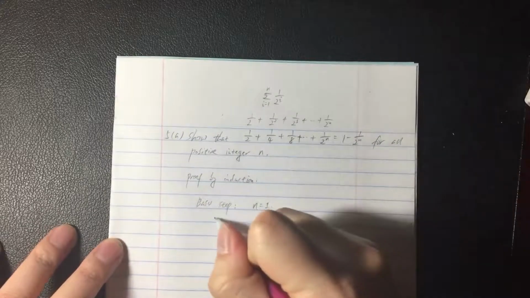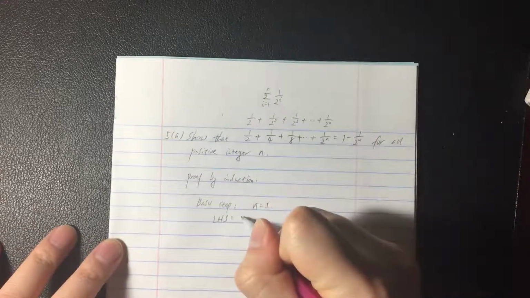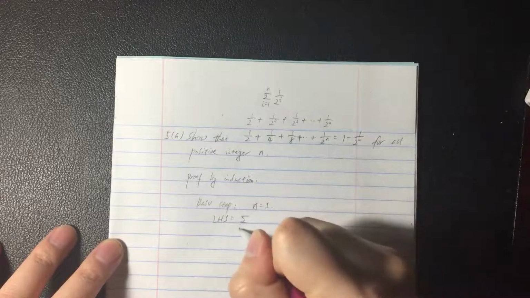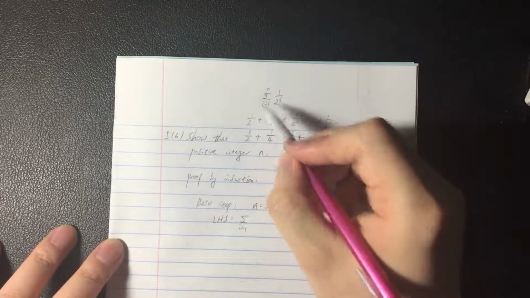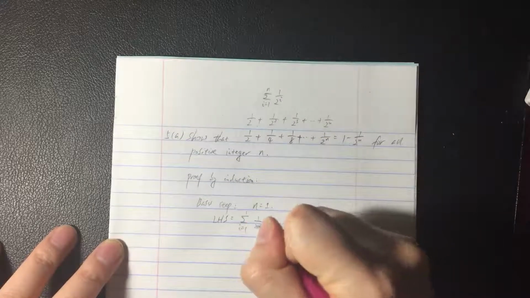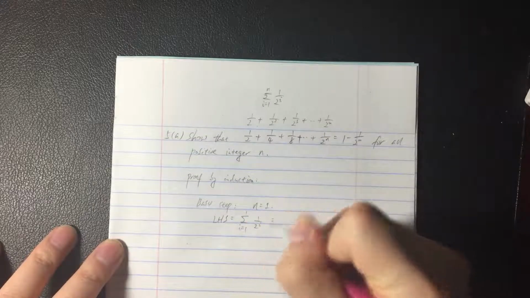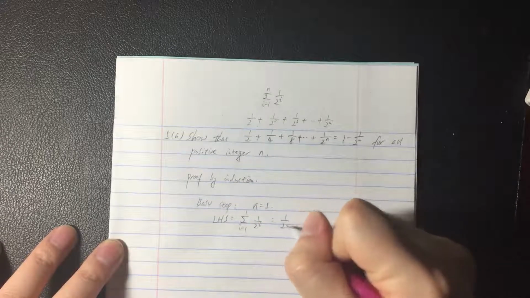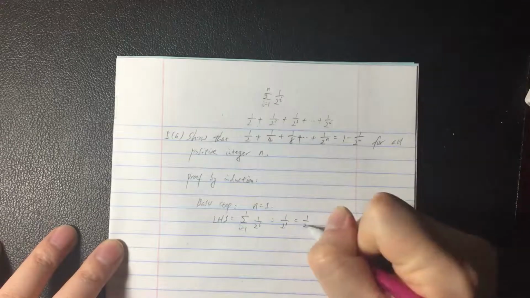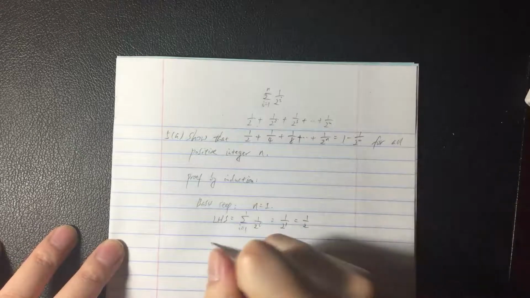When n equals 1, the left hand side is the sum with i from 1 to 1, because n is 1, of 1 over 2 to the power i. Since i is from 1 to 1, we plug in 1 for i. I get 1 over 2 to the power 1, which is a half. That's the left hand side.